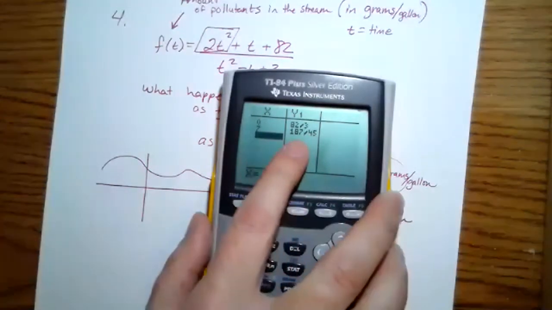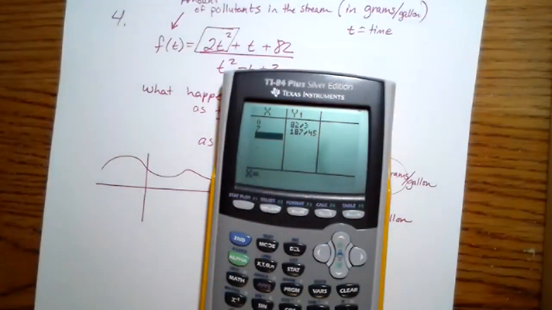Okay, well, whatever 187 divided by 45 is, this isn't helpful. Let's go out though, like a whole year later. If time is in days, so 365 days later, there's a decimal for you.